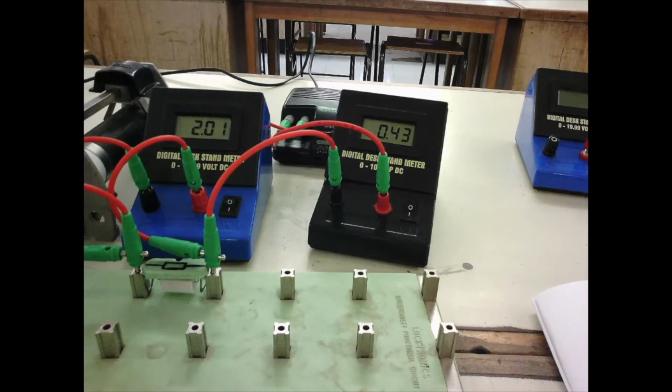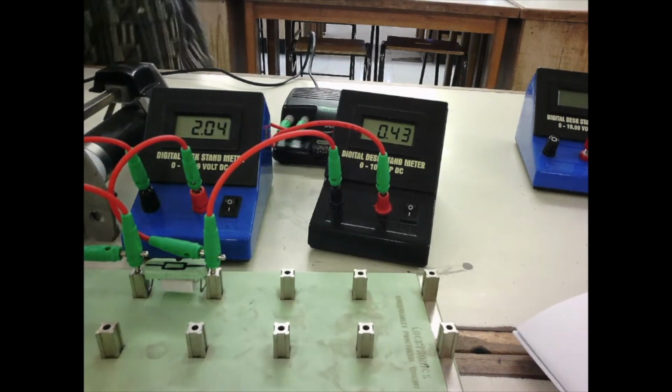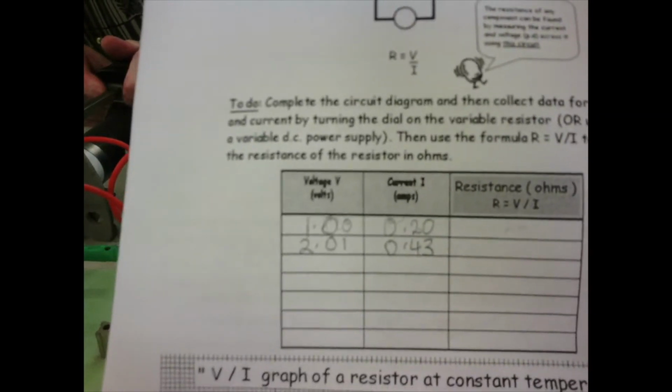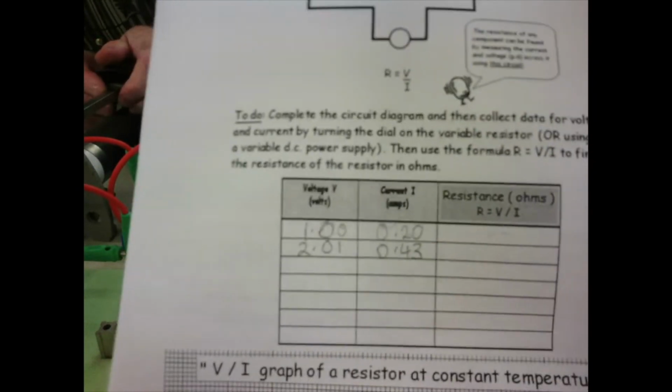So I'm going to write that voltage value into the table, 2.01, and the current is 0.43. And I'm going to hold that table up to the camera as Sir changes the voltage to as close as he can get to 3 volts.